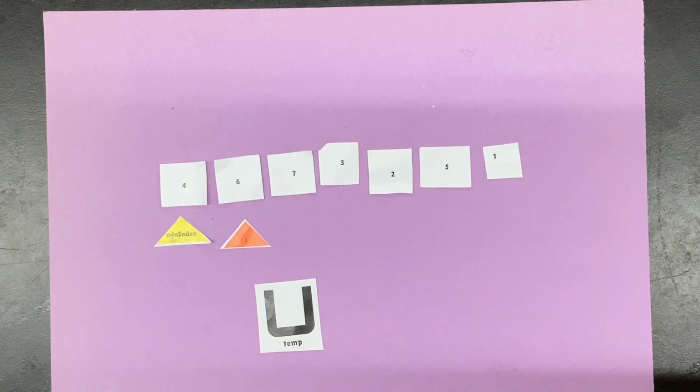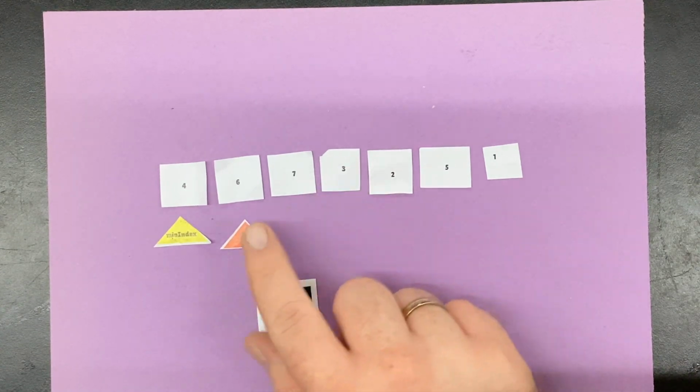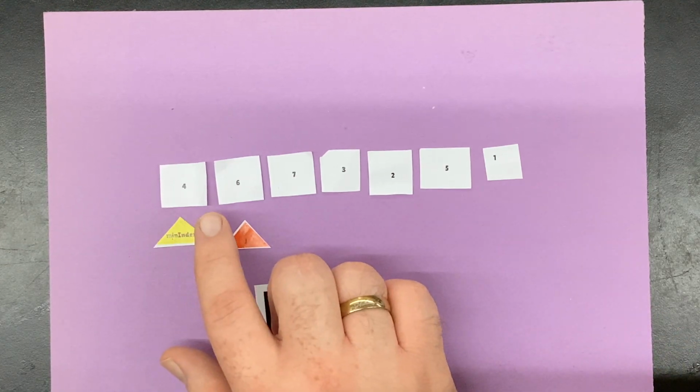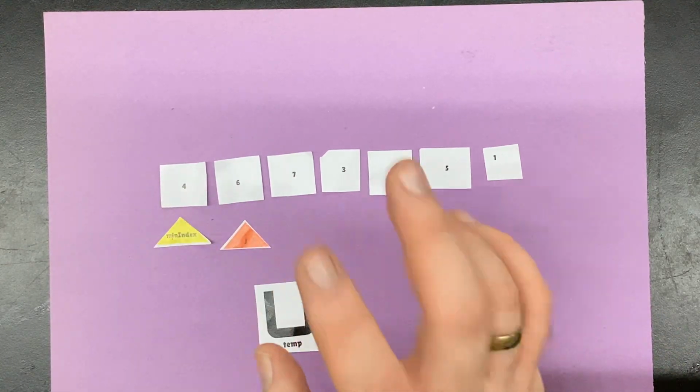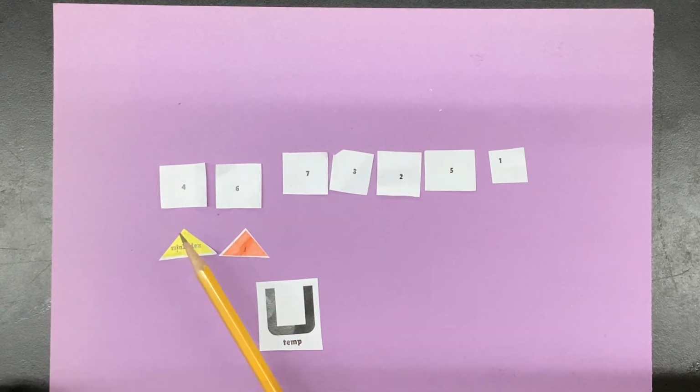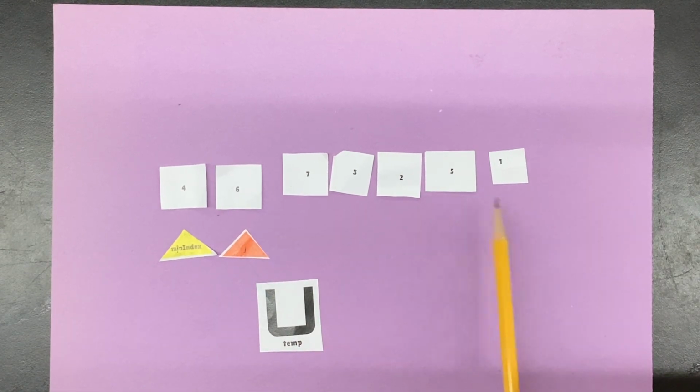So what we're going to do is use J to move through and identify numbers smaller than this, and then use this and temp to swap them. A sorting algorithm is going to sort from least to greatest. Right now, if we look at our array, we can see that it's not sorted at all. It's 4, 6, 7, 3, 2, 5, 1. So what we'll eventually have is 1, 2, 3, 4, 5, 6, 7.